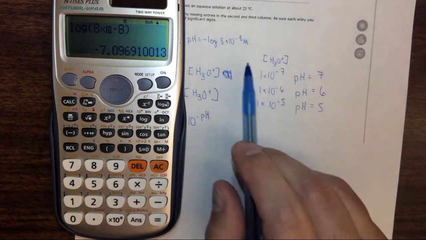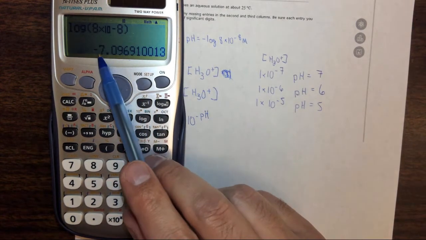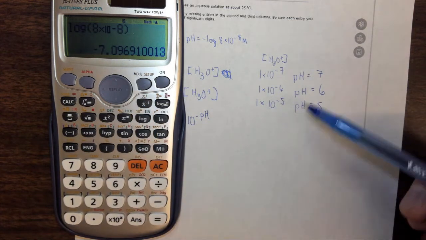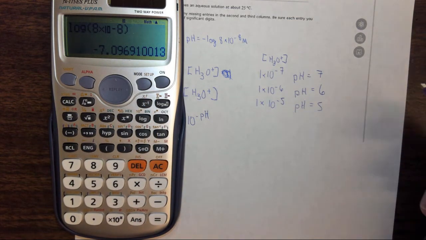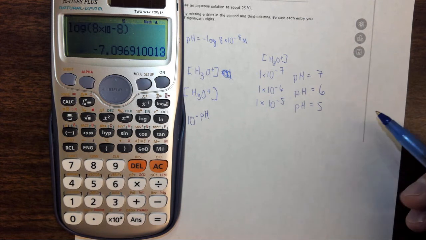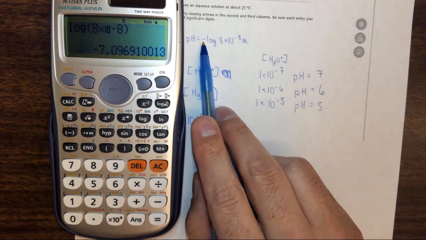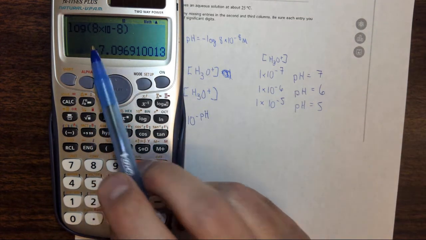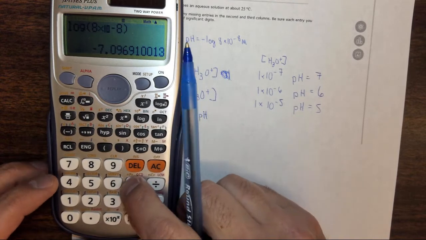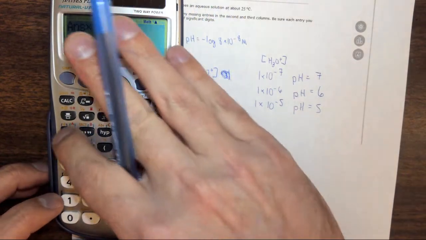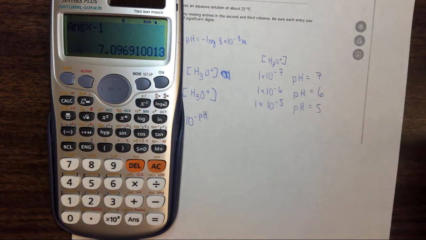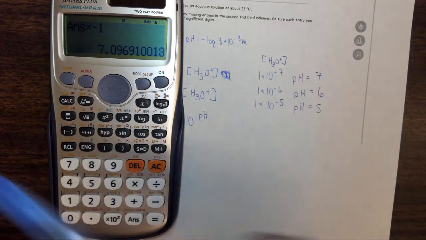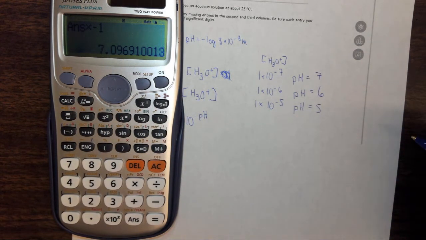And you'll notice that it says negative 7.09. Now, it's not impossible for a pH to be negative, but with concentrations like this, it's not going to be negative. So don't forget, it's the negative log. So we'd have to multiply that by negative 1 and then get the positive answer. Alternatively, you can just ignore the negative sign. It's probably easier.